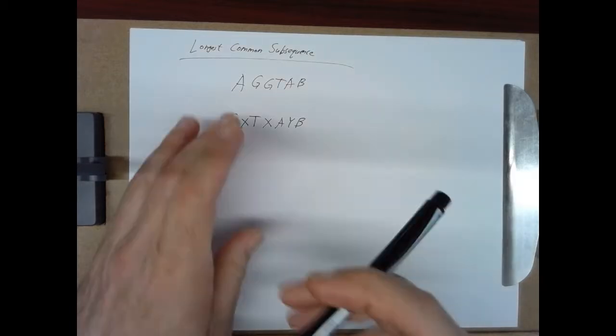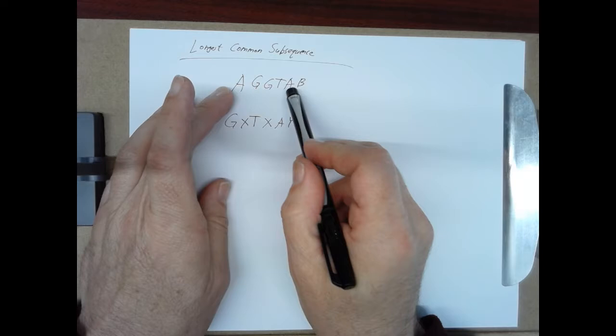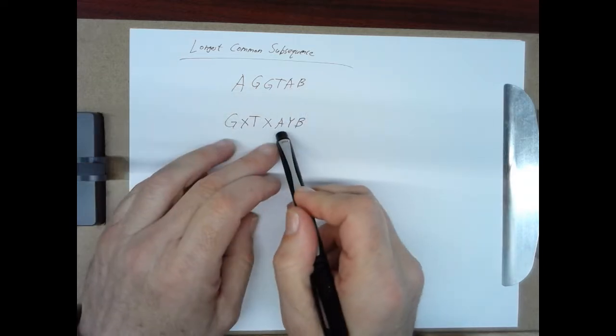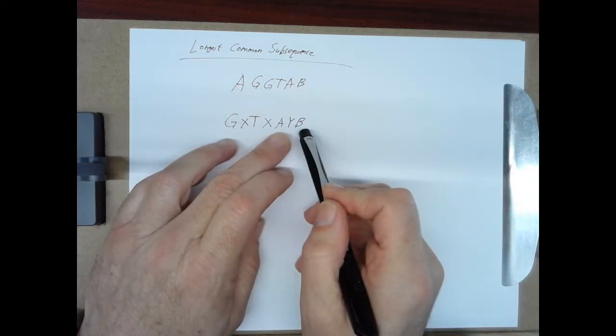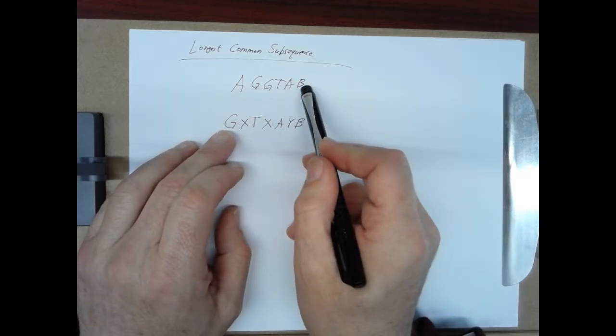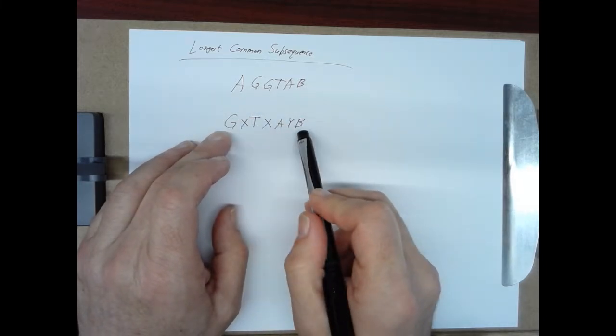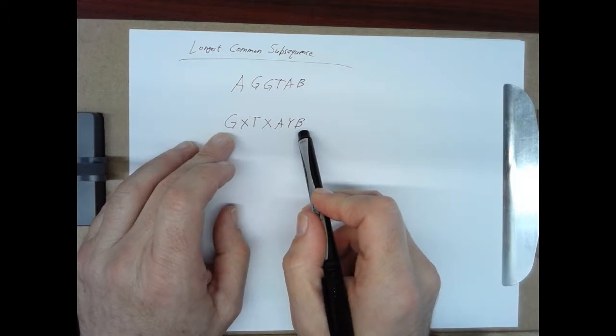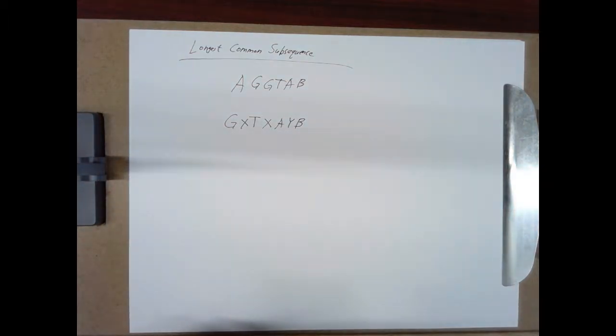For example, we have an A followed by a B, and down here we have an A followed by a B. We also have a G followed by an A followed by a B, and here we have a G followed by an A followed by a B. And that's probably our longest common subsequence.